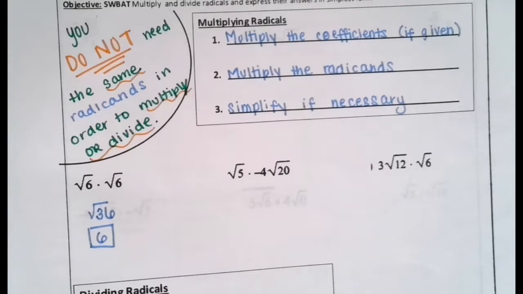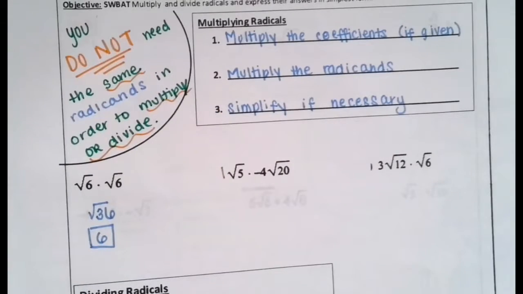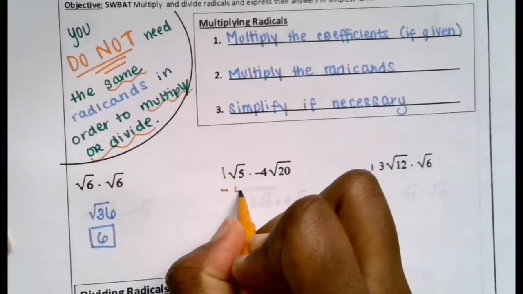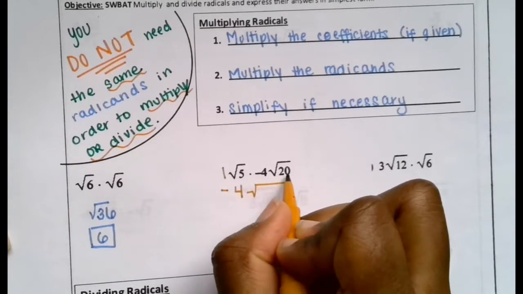Moving on to our next example. I see I have root 5 multiplied by negative 4 root 20. In this example, I have a coefficient of negative 4. However, root 5 does not have a coefficient. If I'm so inclined, I could put an imaginary 1 in front so that it now has a coefficient. Step 1 is to multiply my coefficients. So 1 times negative 4 is negative 4.